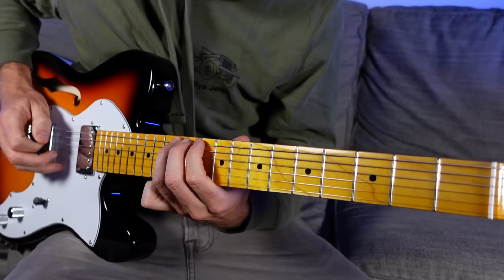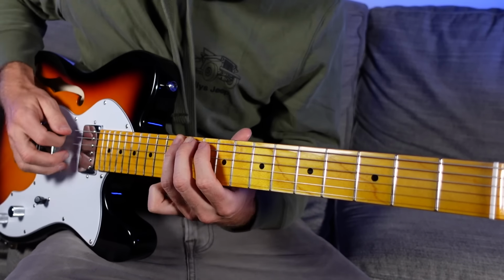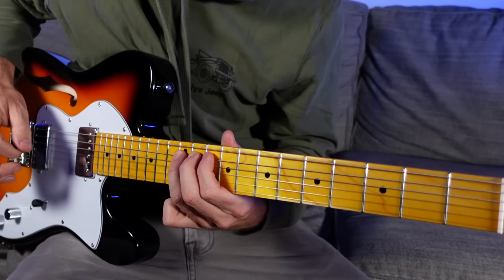So now we're just kind of using this as an arpeggio. We're taking the root note of the chord, the next note in that chord, which is called its major third, its 5th, and its 6th, okay? So that 6th note is really important.